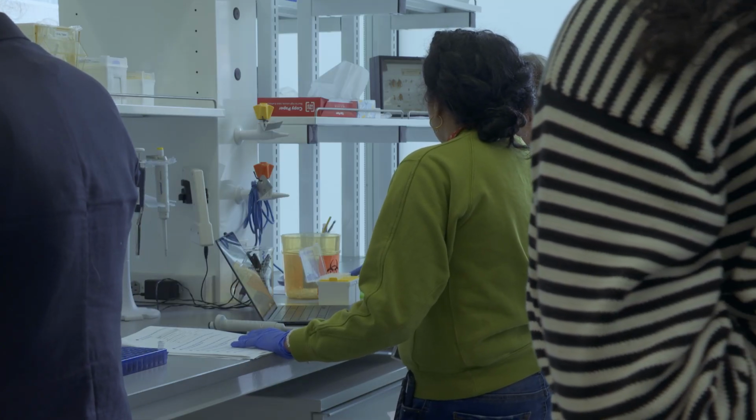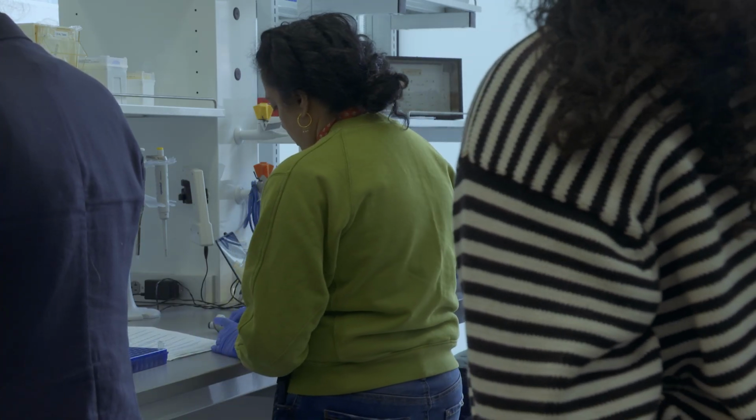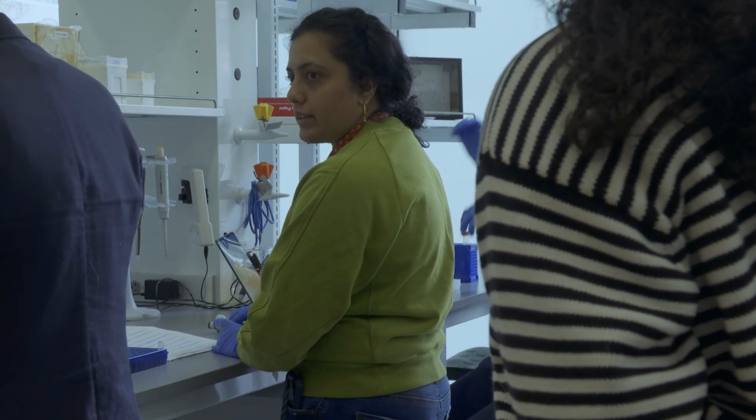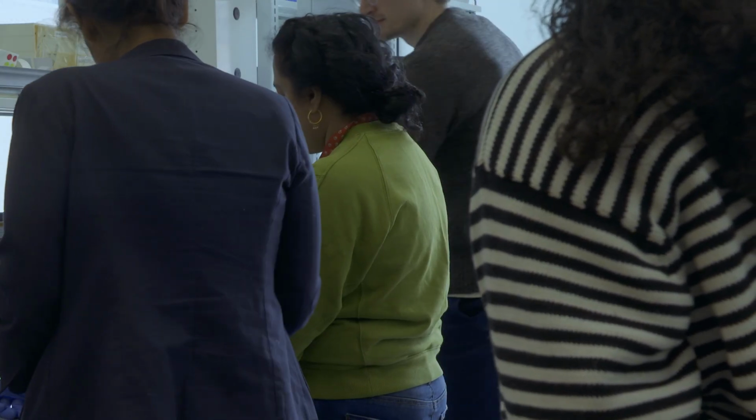Okay. Yep. So that should be 20 microliters of each sample. So I'm directly adding 3.9 of enzyme in each one. Yes, please.